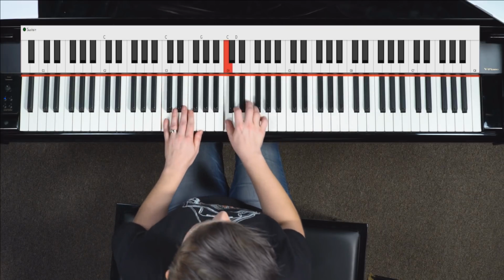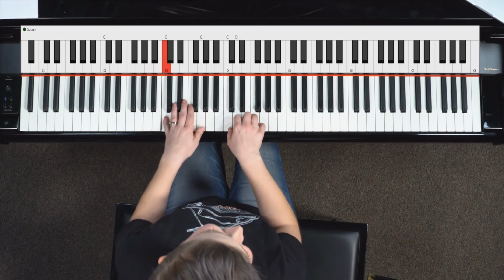And give this another shot here. No metronome this time? No metronome. Okay. I'm going to improvise a bit. Sweet.